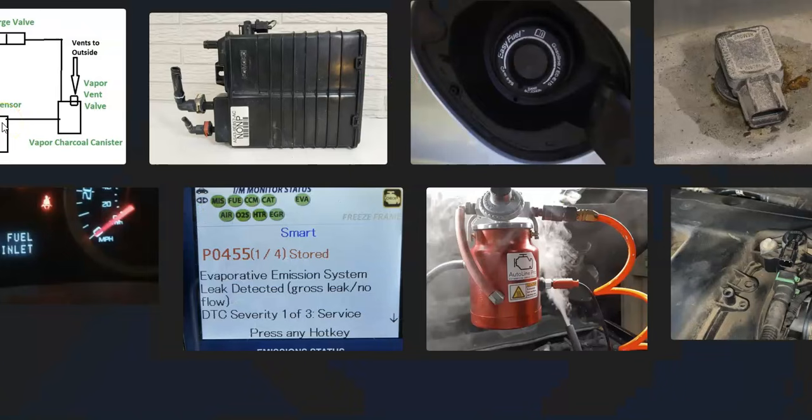And so that's basically it. I just wanted to give a basic overview of how you go about fixing a Ford with the P0455 code.